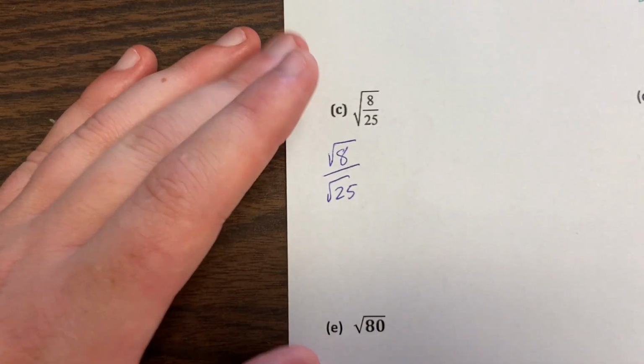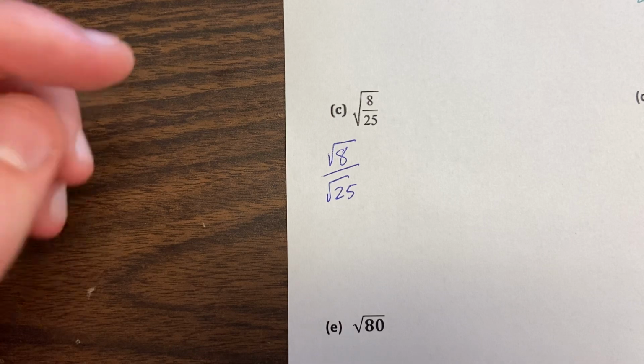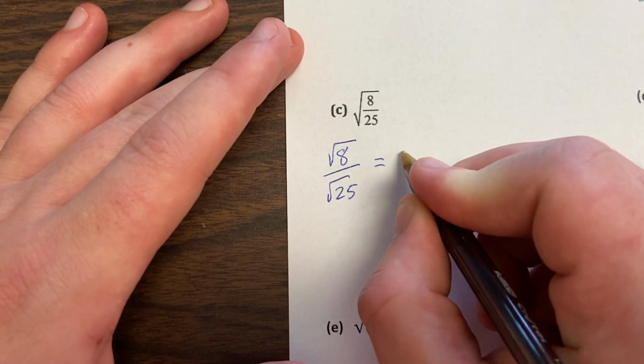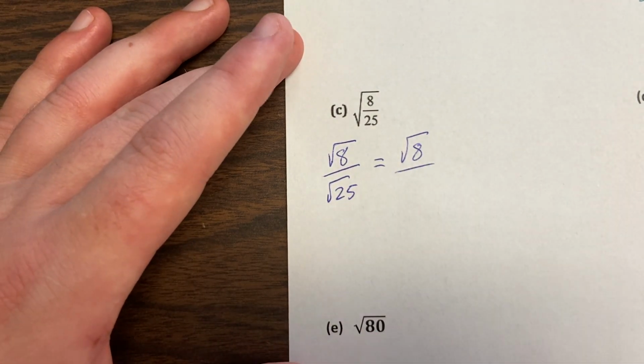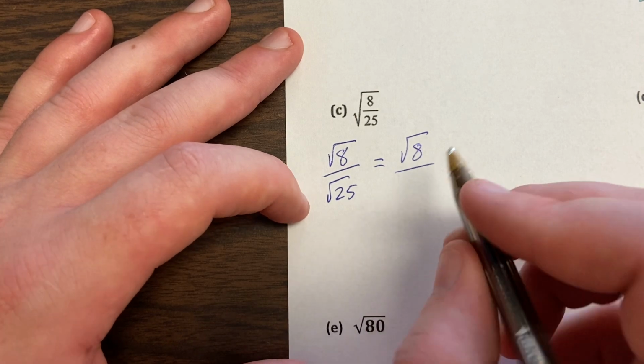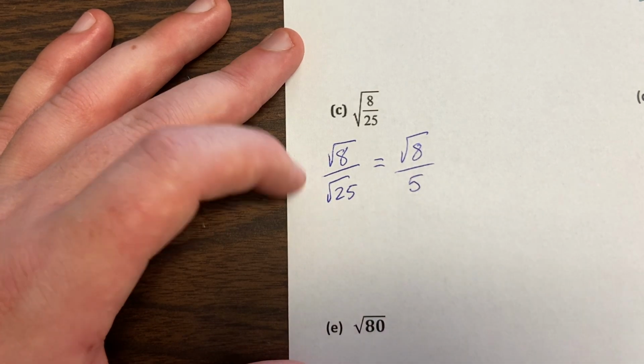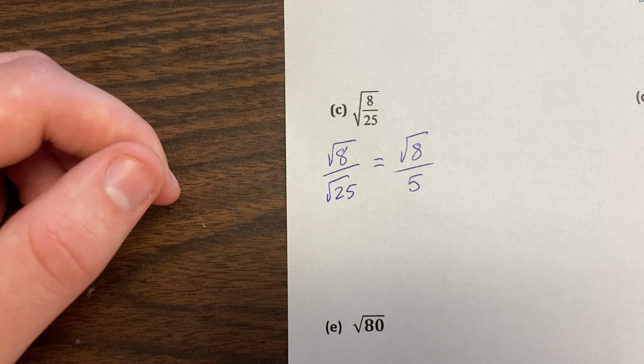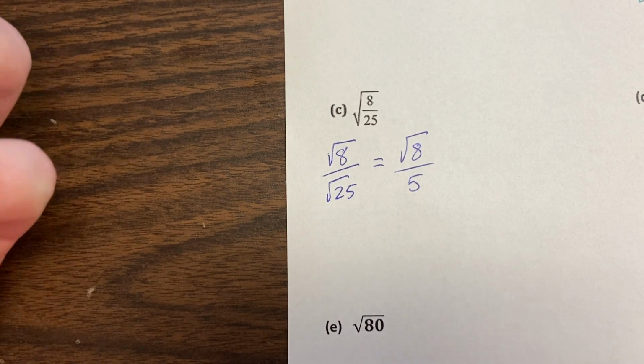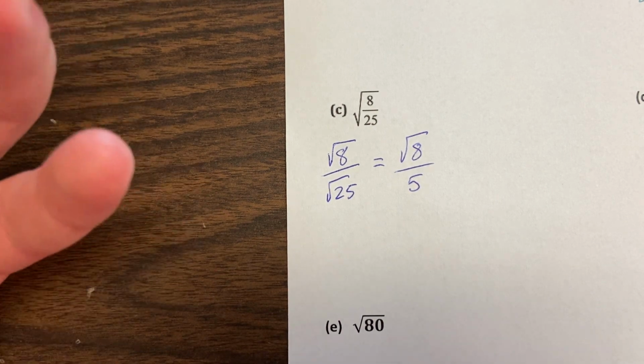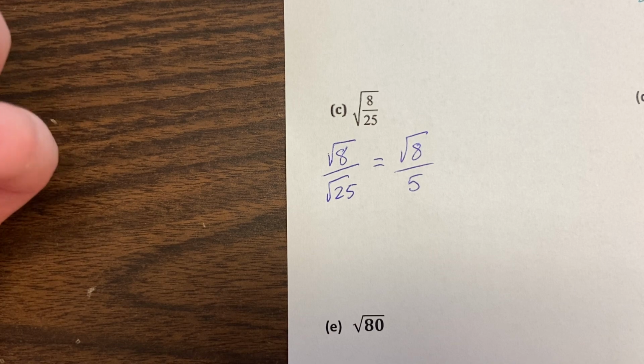Cool, and what that's going to allow me to do is, I know 25 is a perfect square, so I can go ahead and simplify that guy out. So I have the square root of 8. We can't do anything with that just yet, but I know what the square root of 25 is, right? 5 times 5 is 25, so I can go ahead and break that out.